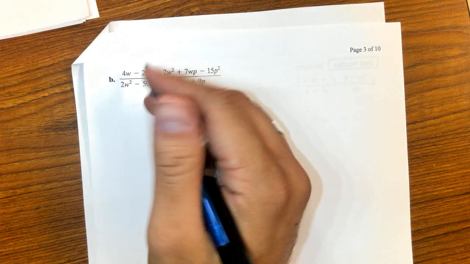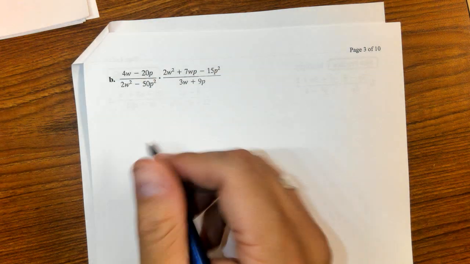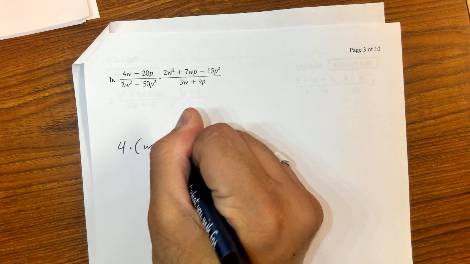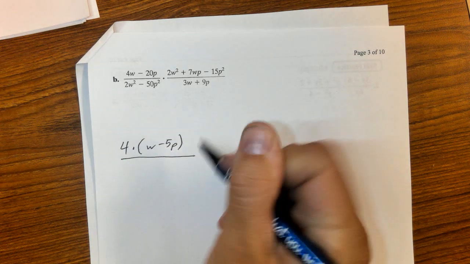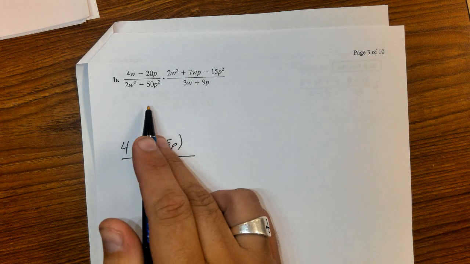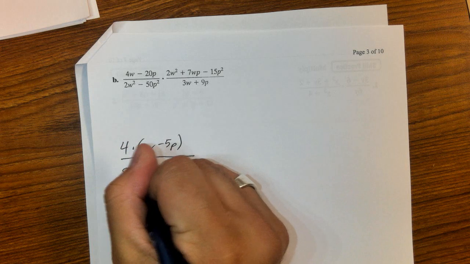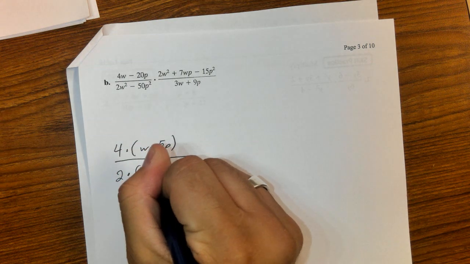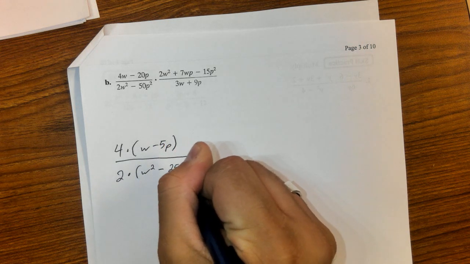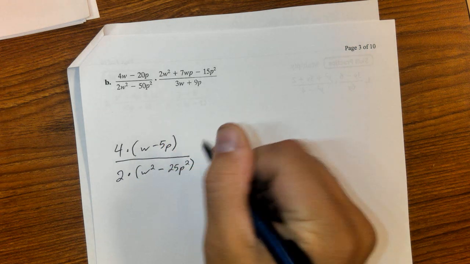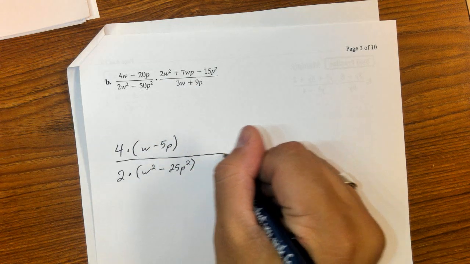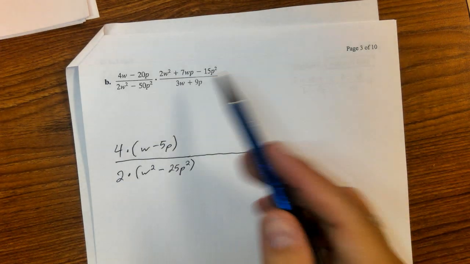In the numerator, I have 4 as a GCF, so 4 times, and I'm going to emphasize the multiplication, (w minus 5p). In the denominator, I have 2 as a GCF, so 2 gets factored out, times, in parentheses, (w squared minus 25p squared). And because I'm multiplying another fraction, I can extend my fraction here.